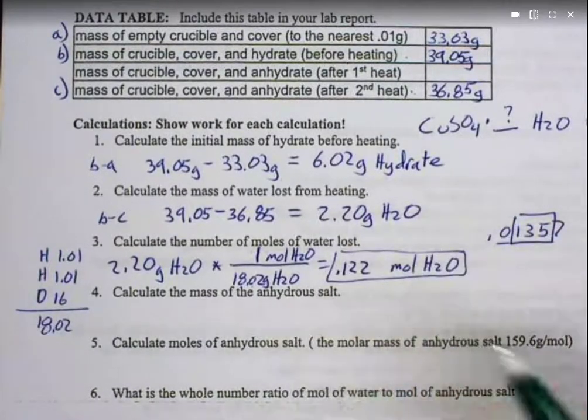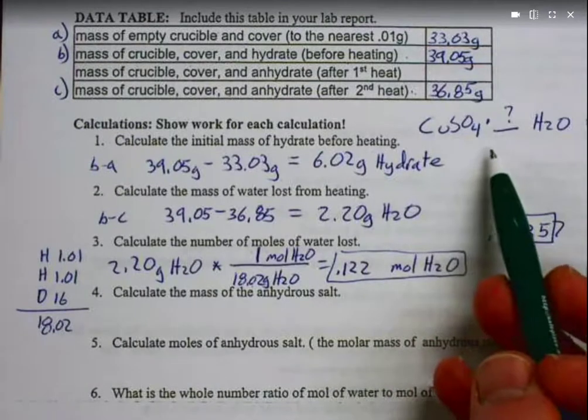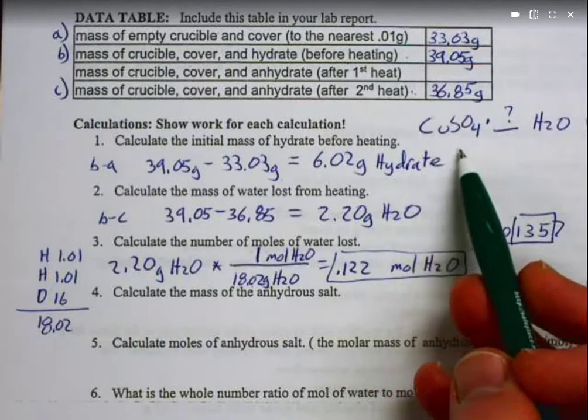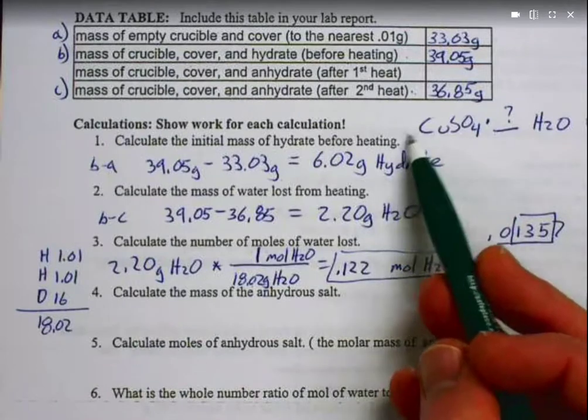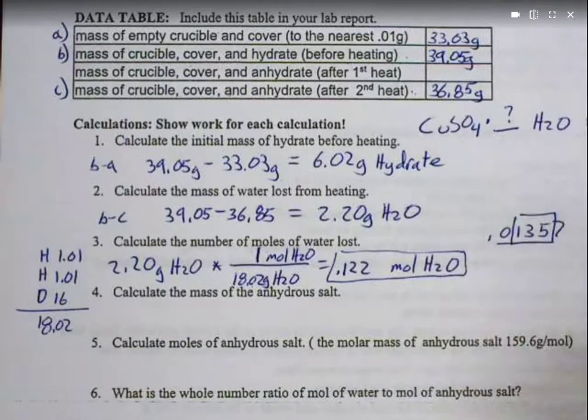Now we need to repeat this process and get the moles of just the CuSO4, which is called the anhydrous salt. Salt because it's ionic, anhydrous because the water's not with it anymore.